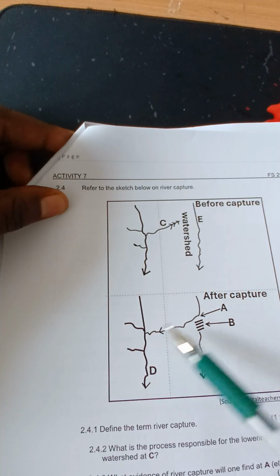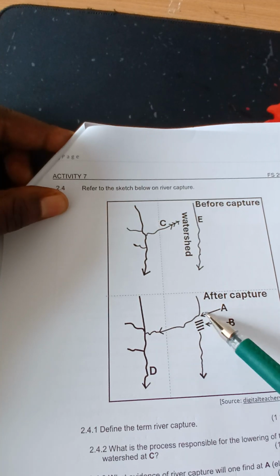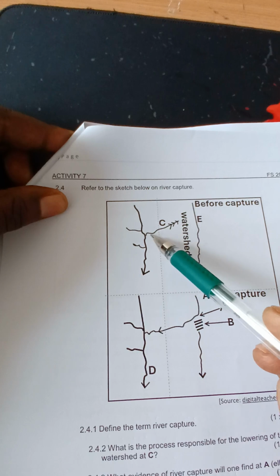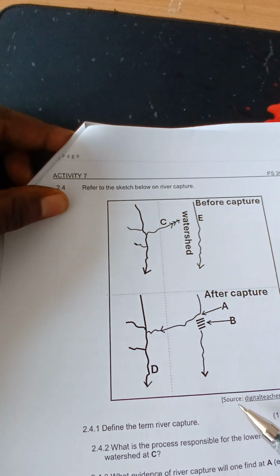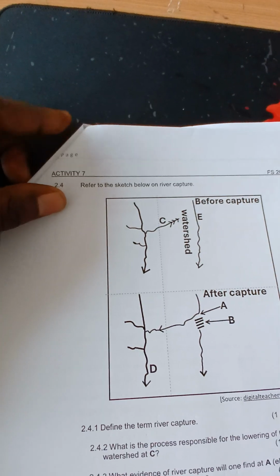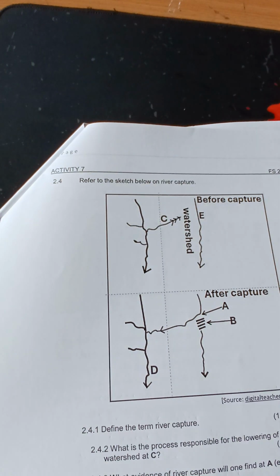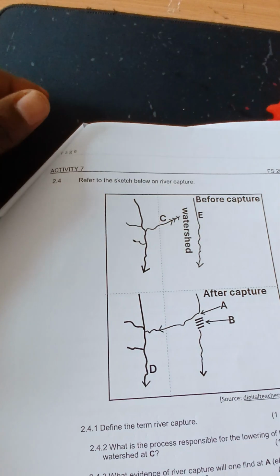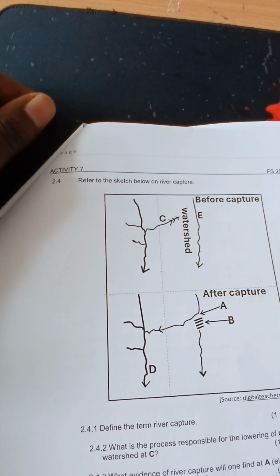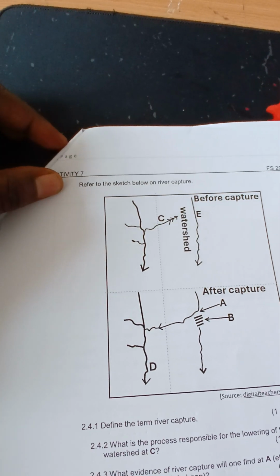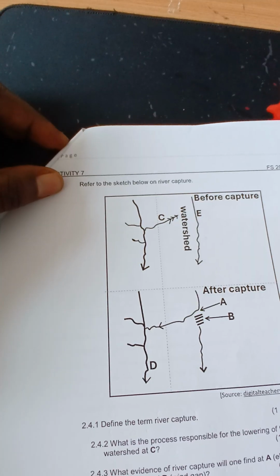This is what has happened here. You can see now E has been captured because of headward erosion, that is backward through this stream C. This is before and after. So please make sure that you know what happens before and what happens after as well. You should be able to identify, is this the after or the before sketch? This is very important when it comes to river capture.